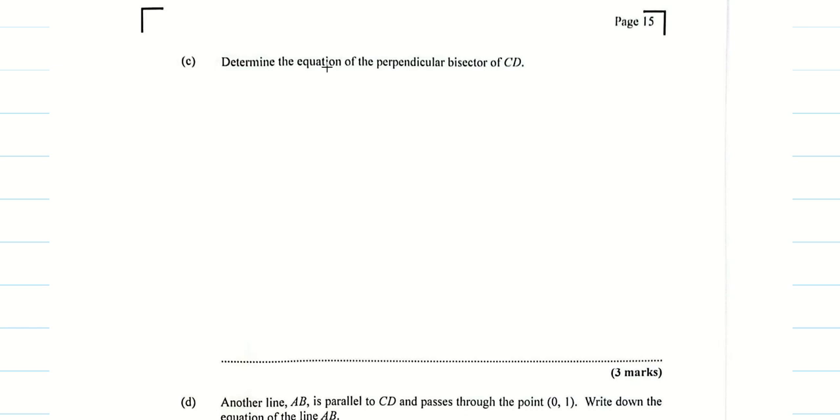Next question says, determine the equation of the perpendicular bisector of CD. Meaning you need to find the equation of your line. Now, first off, we have to remember that the gradient of the perpendicular bisector of CD multiplied by the gradient of CD is equal to negative 1. We already know that the gradient of CD is negative a third, so negative a third multiplied by the gradient of my perpendicular bisector is equal to negative 1.